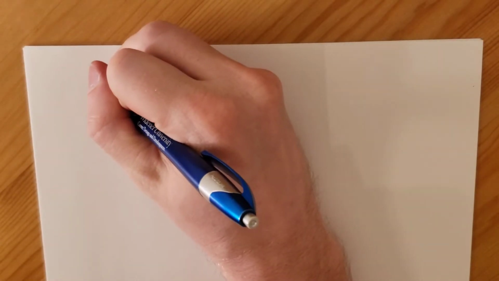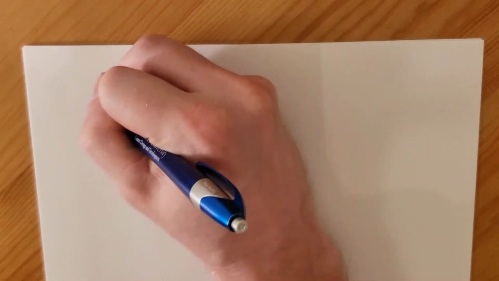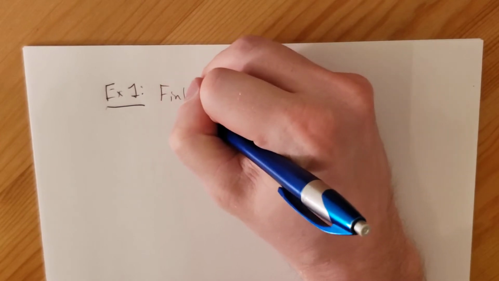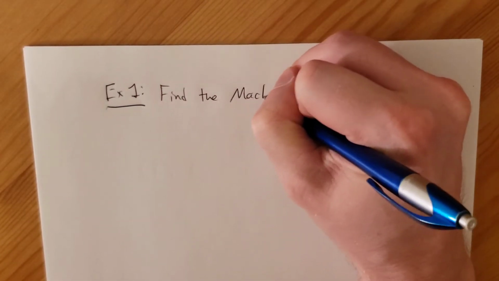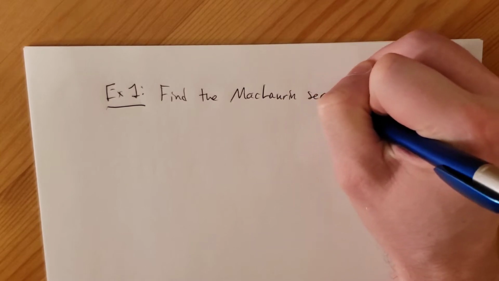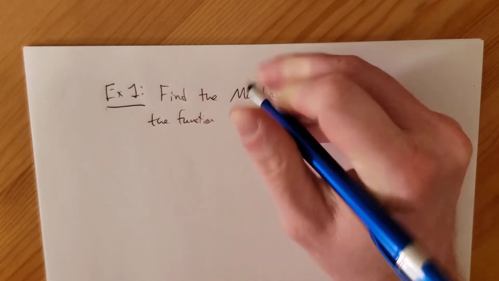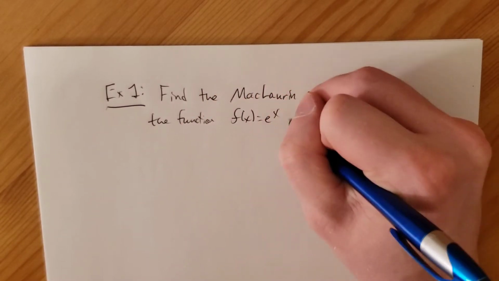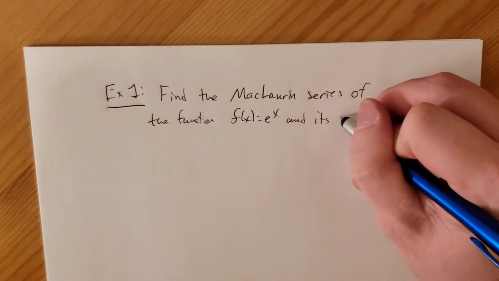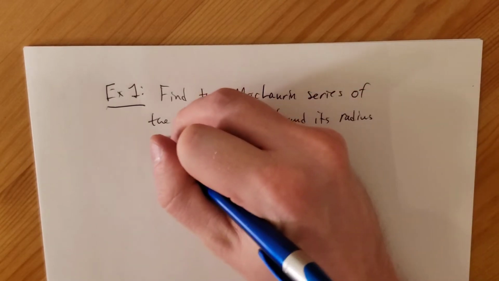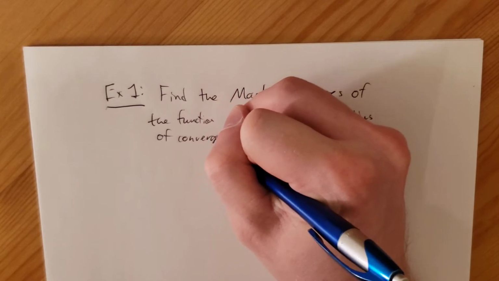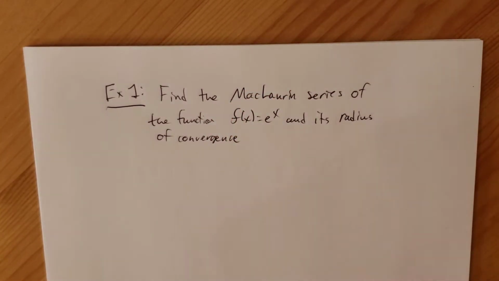In this video, we're going to cover a few examples related to Taylor and MacLaurin series. We're going to start with example 1 here, and we're going to find the MacLaurin series of the function f of x equal to e to the x and its radius of convergence. In other words, for what values of x is our MacLaurin series actually equal to e to the x?